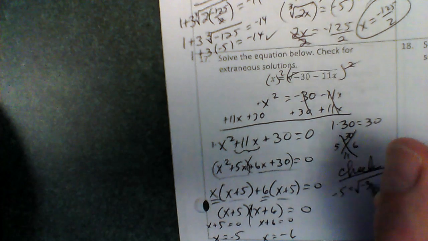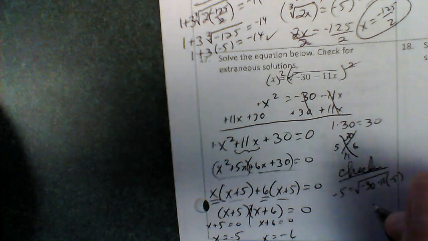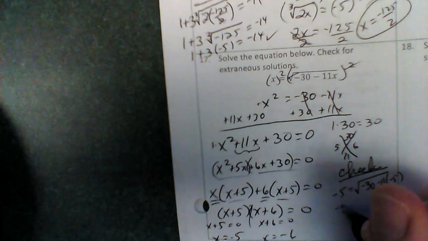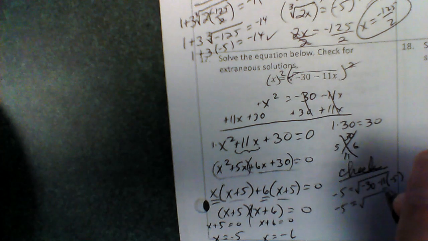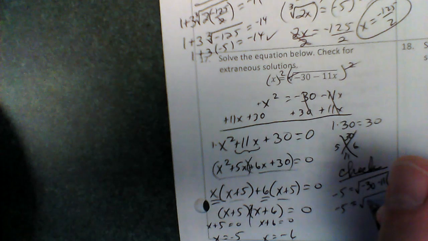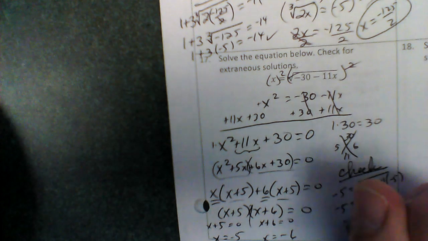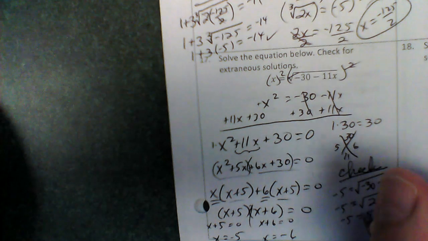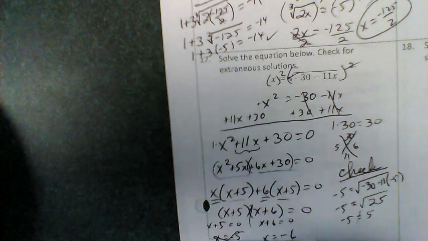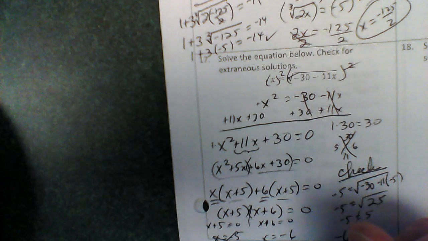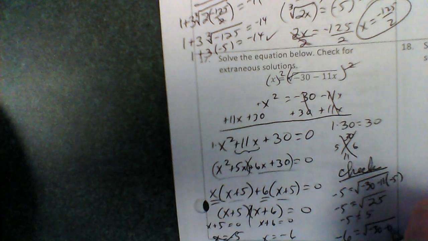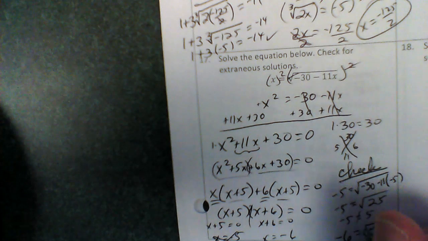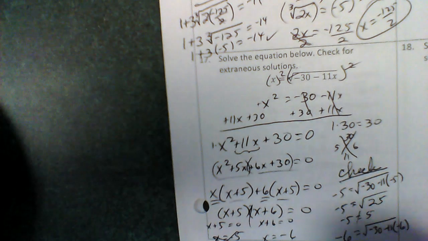So negative 30 minus 11 times negative 5. I'm checking negative 5 right now. Negative 55, or positive 55, and so that's 25. The square root of 25 is 5. Negative 5 doesn't equal 5, so that's no good. And let's check negative 6. Well, you can already see that's not going to work, because anytime you take the square root of any number, it's always positive.